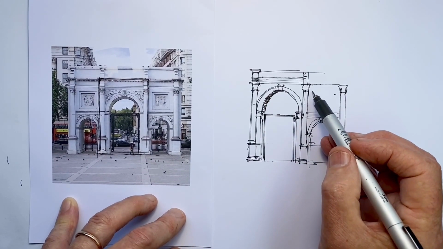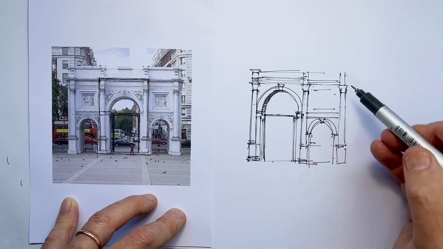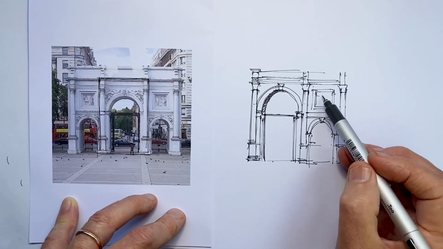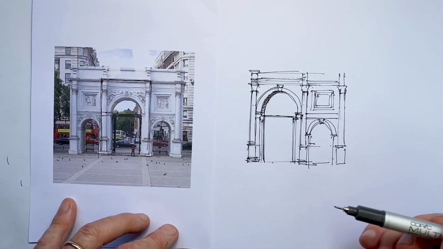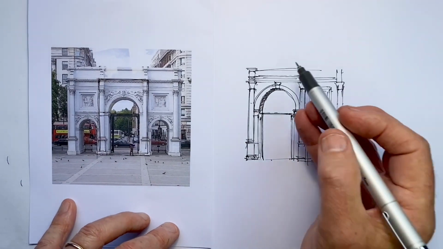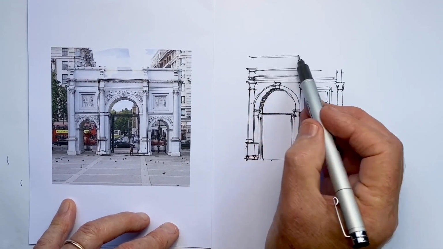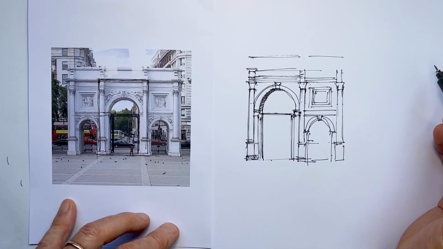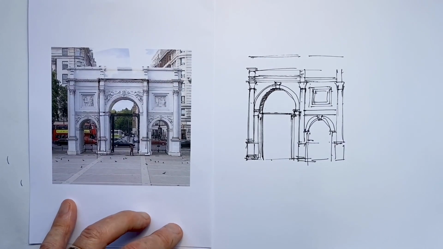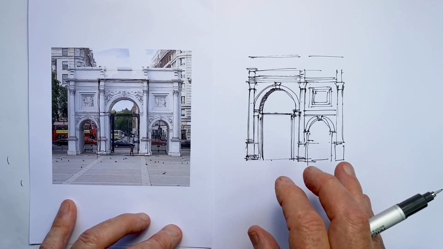And I can work out. And then I repeat this on the other side. And then of course at the end, I need to add the additional section on the top. But this is the way I progress my drawings.